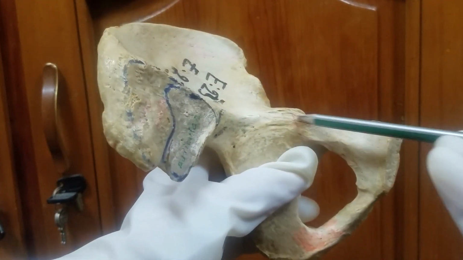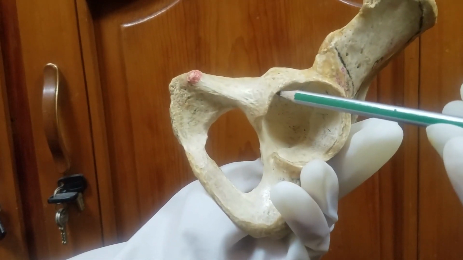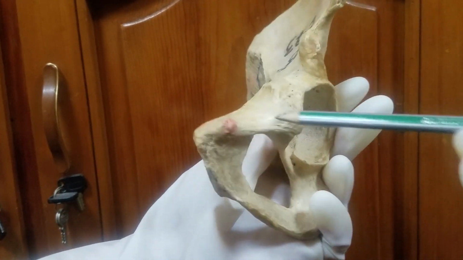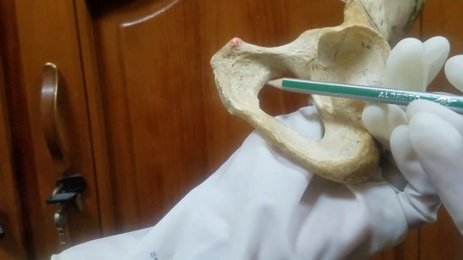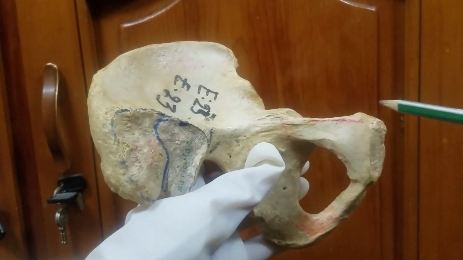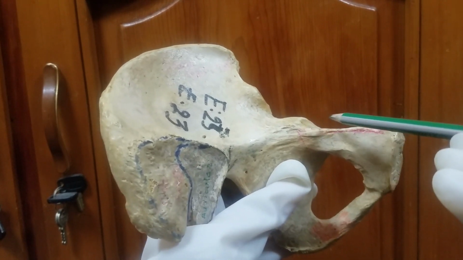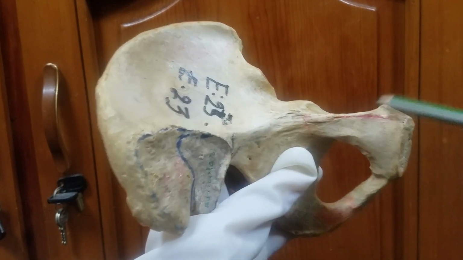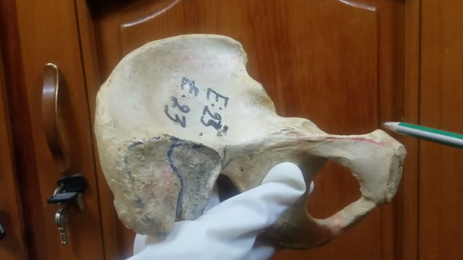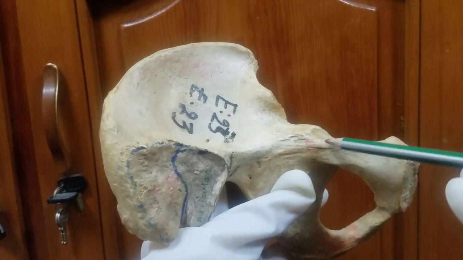The superior ramus extends from the body of the pubis towards the acetabulum. It has 3 borders and 3 surfaces: the superior border, the anterior border, and the inferior border. This border is the inferior border. The superior border is also called the pectineal line or pecten pubis. It is a sharp crest. Look, it is very sharp. It extends from behind the pubic tubercle towards the iliopubic eminence.